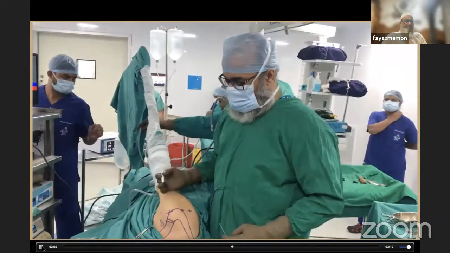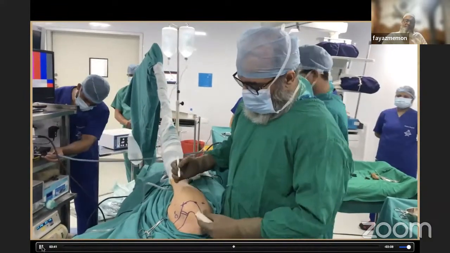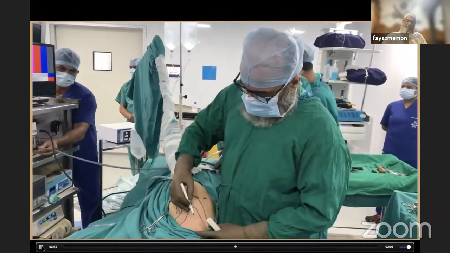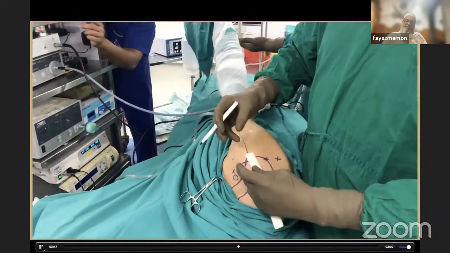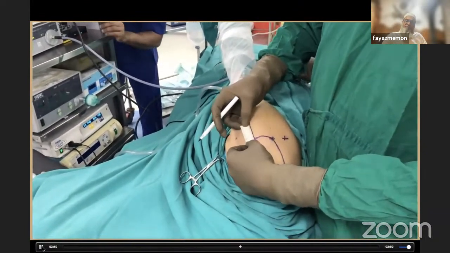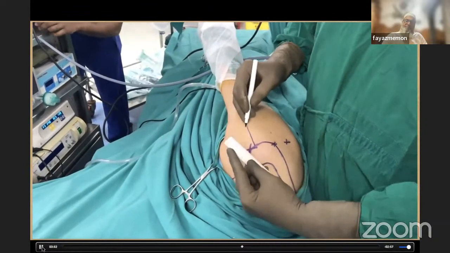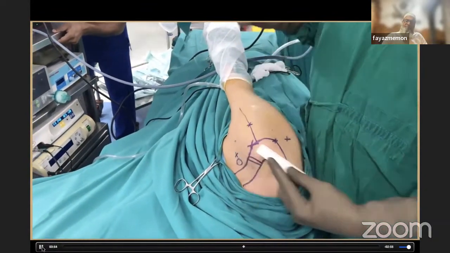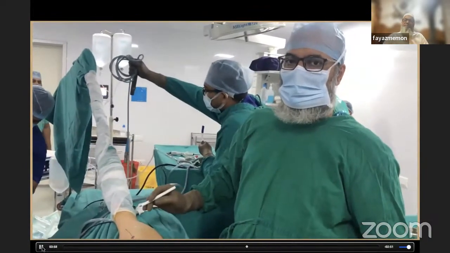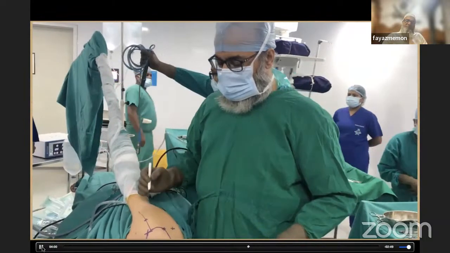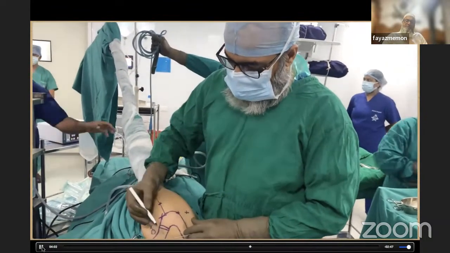Now, when you are doing a subacromial procedure, what you have to do is just draw this line, okay, and mark 4 centimeters from the lateral edge of the acromion, because below this you are going to encounter the axillary nerve. So you just do that, and then this is the safe area fairly.